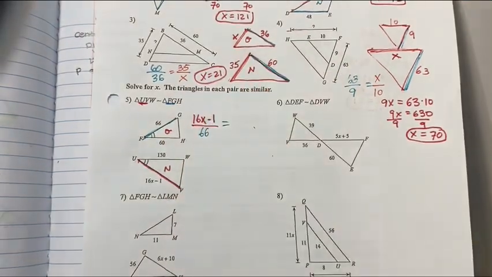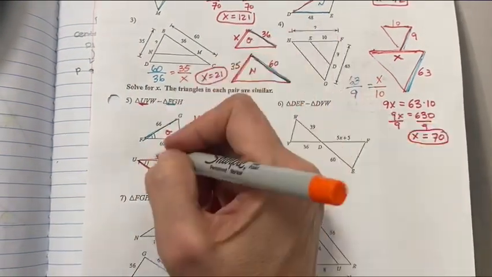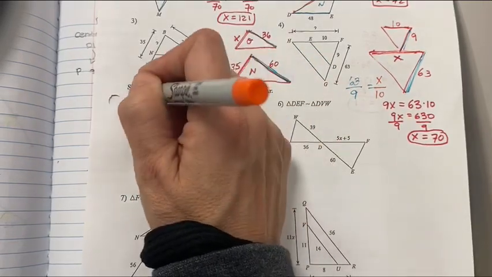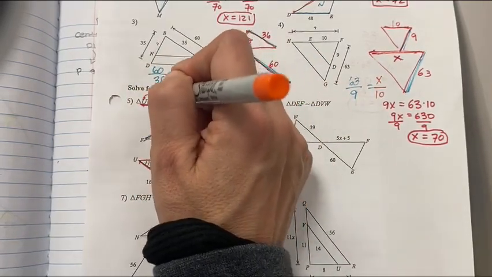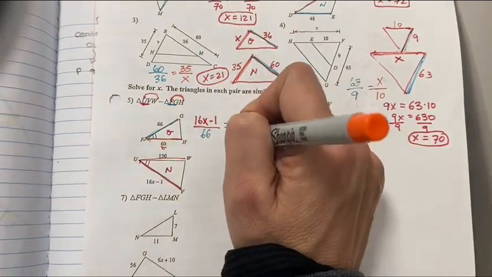All right, and then what would be the corresponding side? Well, the other side is 130. The new length is 130. The old length is UW. That's first and last. So I want to make sure I grab FH, and that makes sure I got the corresponding side.